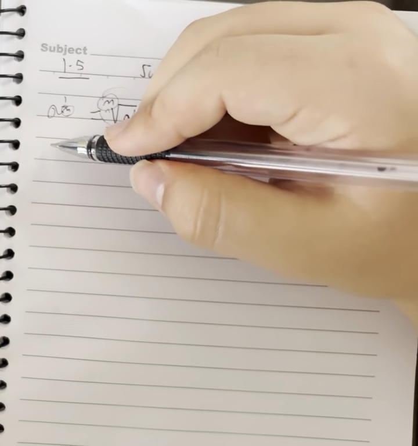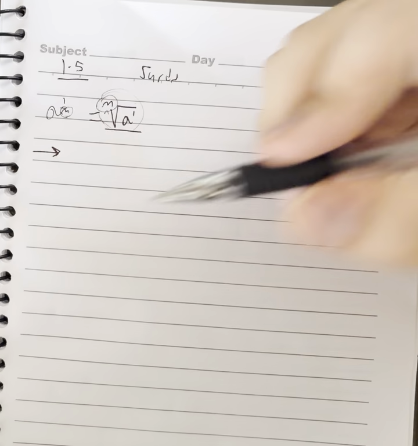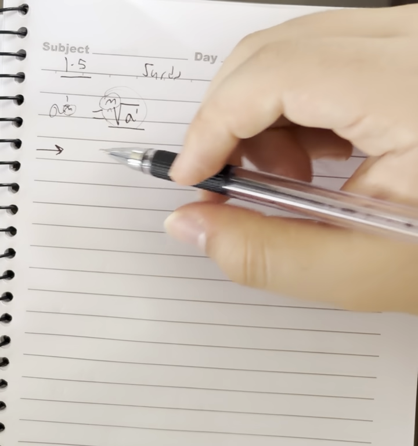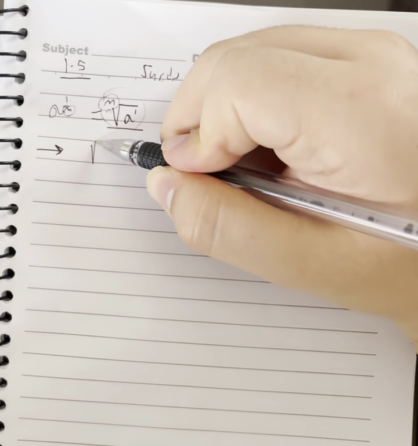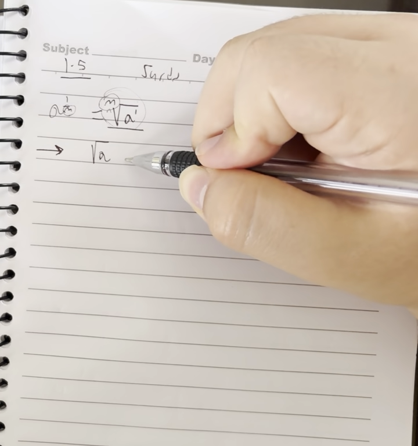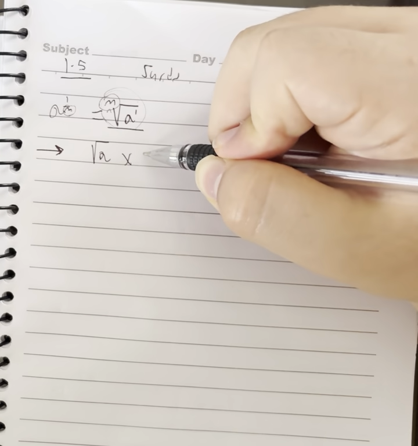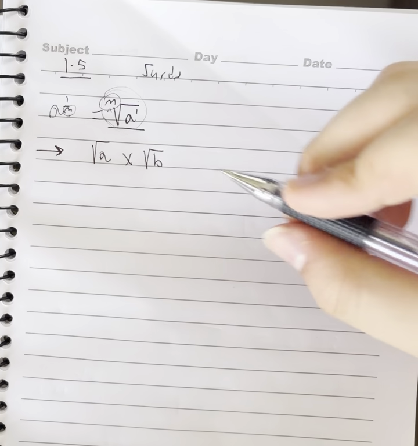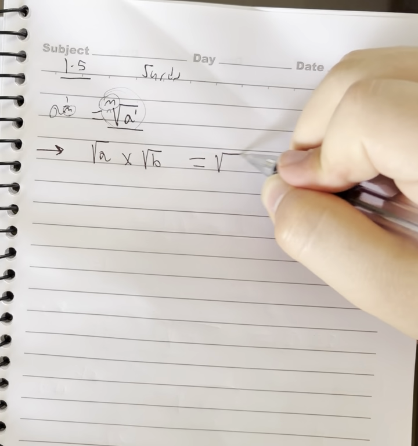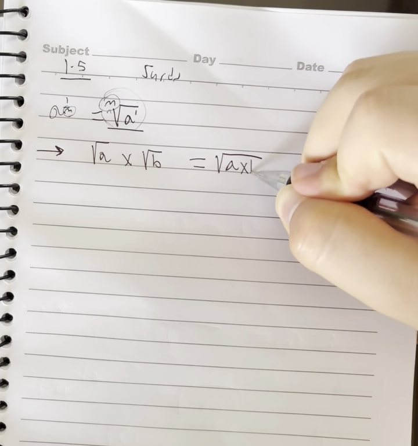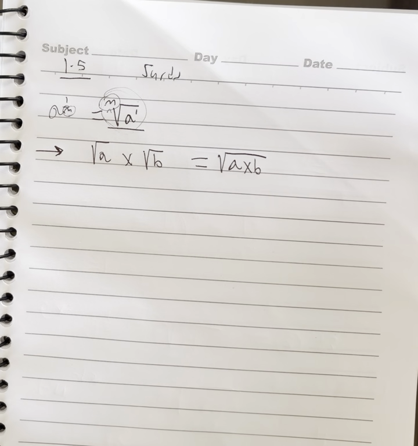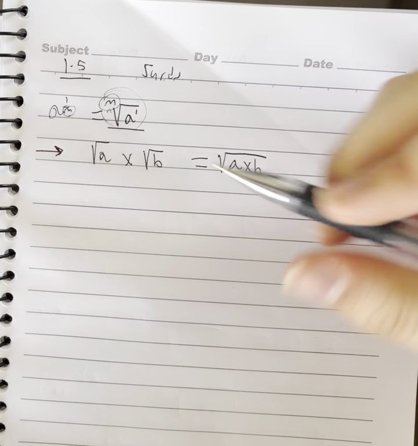There are some rules that we have to learn. First rule is root a times root b gives root a times b.